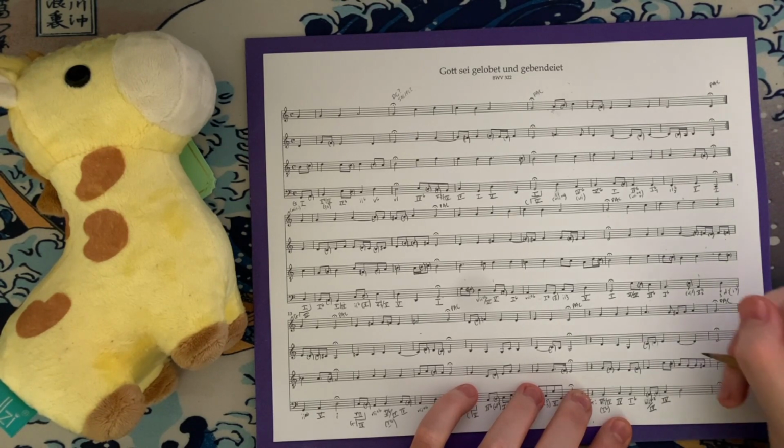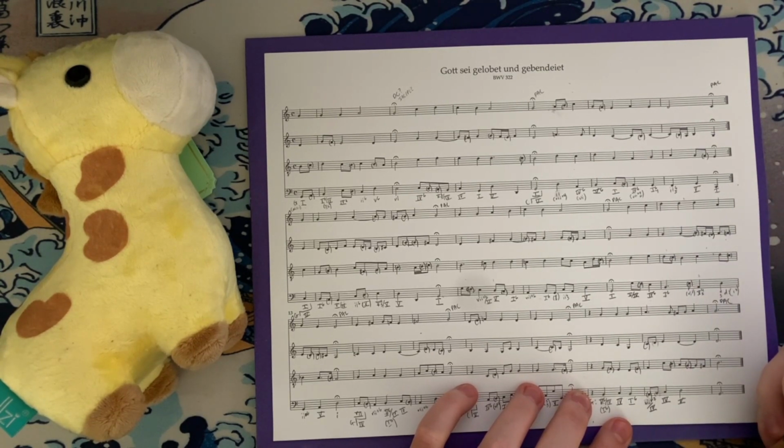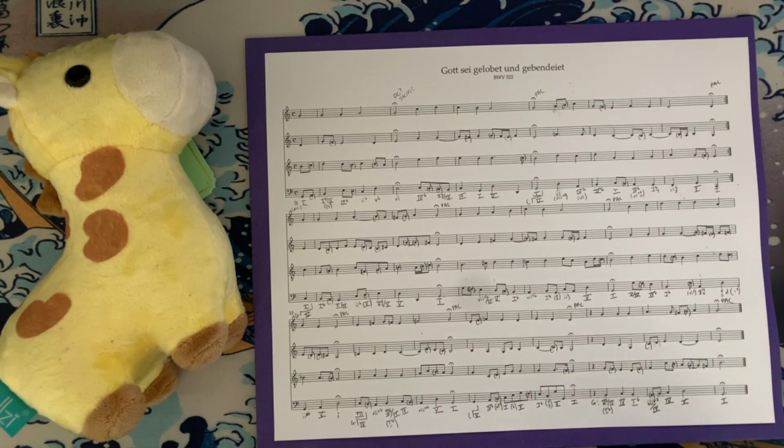Then we get D, A, D, and F sharp. That's a 5 chord. Get some suspension action going on in the tenor. A little bit more activity in the melody as well. And this should be a half note. For some reason it didn't get parsed as a half note in my engraving software. And then we cadence on 1. And that's the chorale for today.